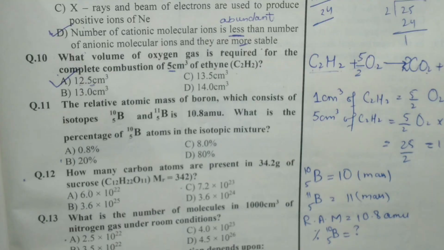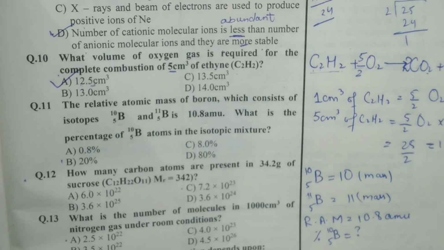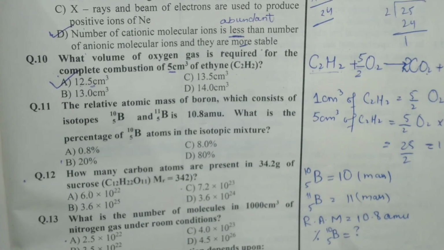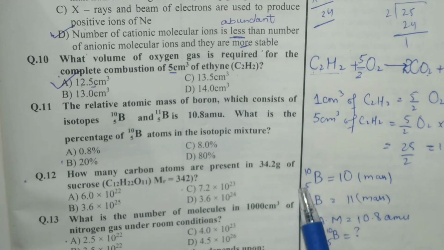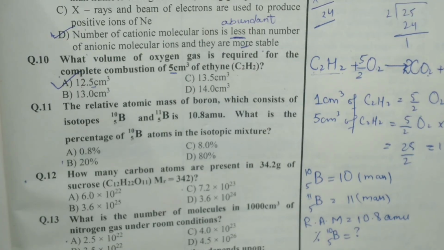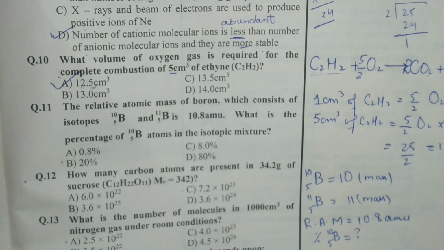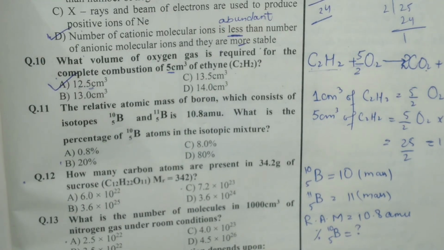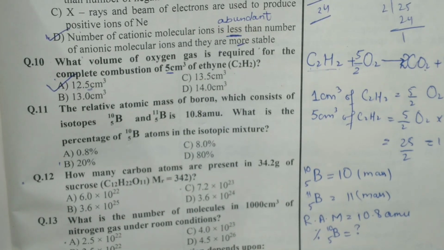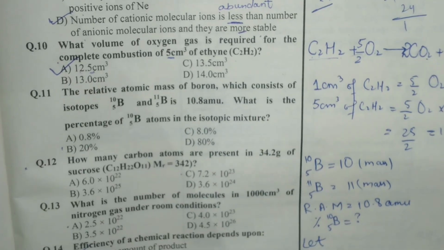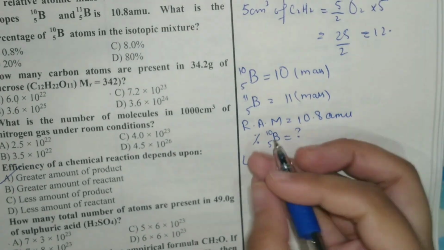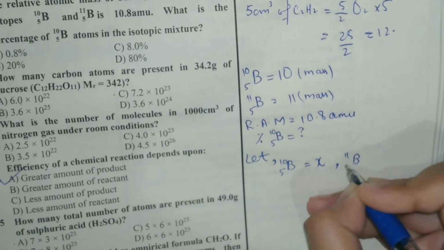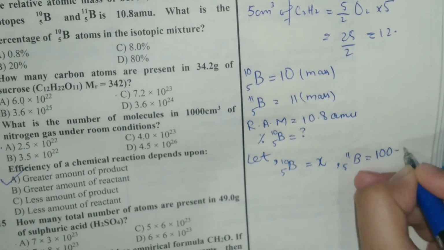As we all know, we'll use the formula to find the relative atomic mass. First, we write the mass of the first isotope multiplied by its abundance, then plus the mass of the second isotope multiplied by its abundance, and divide by 100. As we don't have the abundance of the two isotopes, we'll let the abundance of the B-10 isotope be X, and similarly the B-11 isotope has an abundance of 100 minus X.